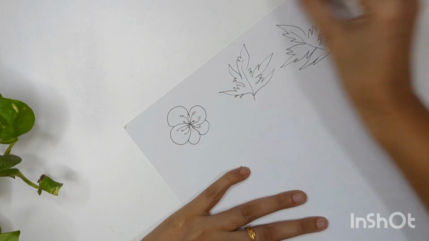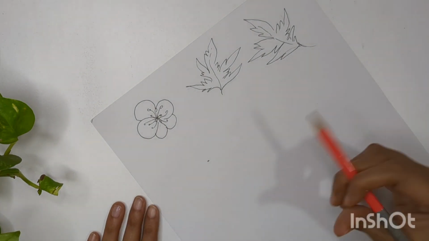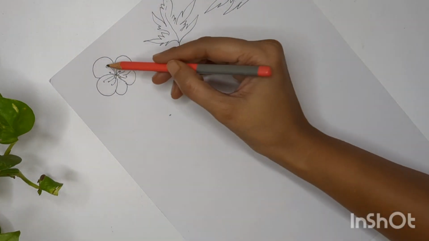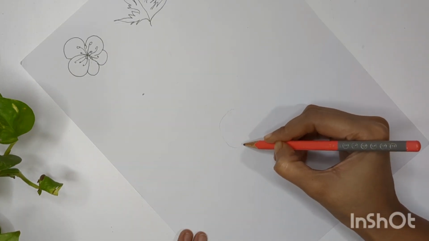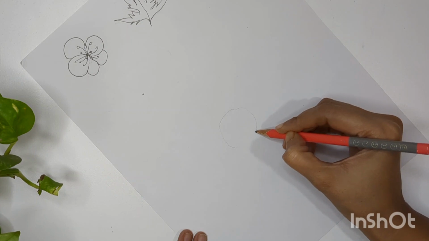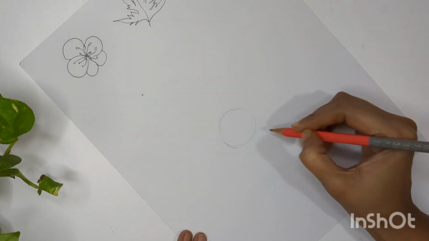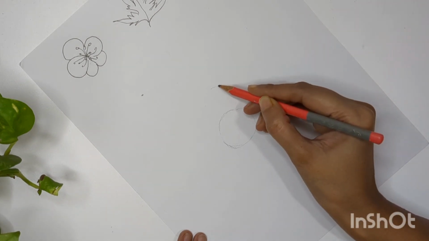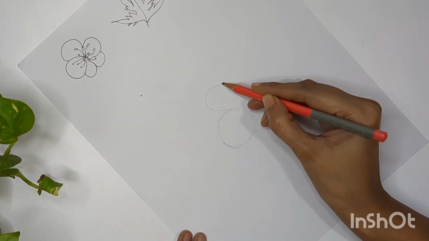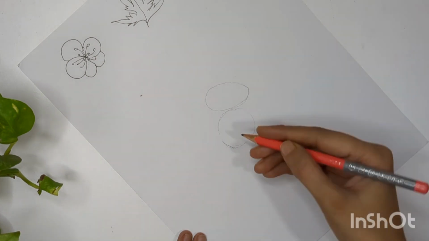Now we have learned how we can draw flowers and how we can draw leaves, but for the flowers, as these flowers come in cluster, we need a little bit of different perspective of these flowers as well. So what I'm doing here, I'm going to create 3 to 4 flowers which are more visible, and a few flowers at the back end. So I'm creating a little round shape and a little oval shape as well.